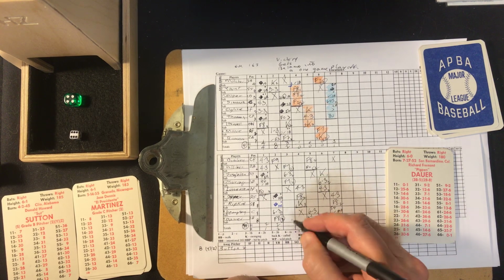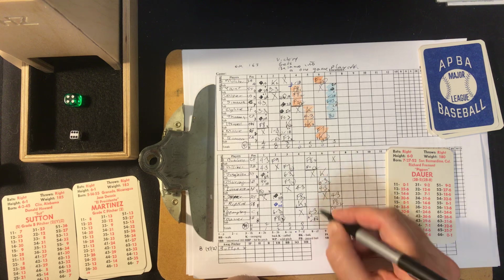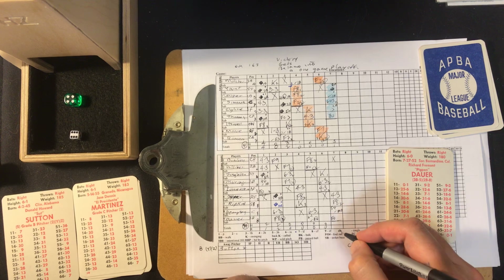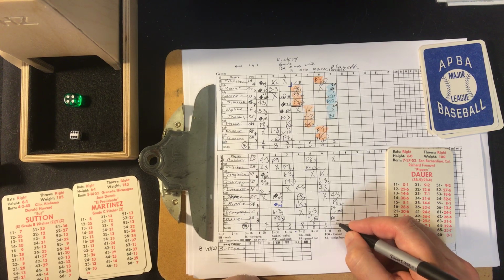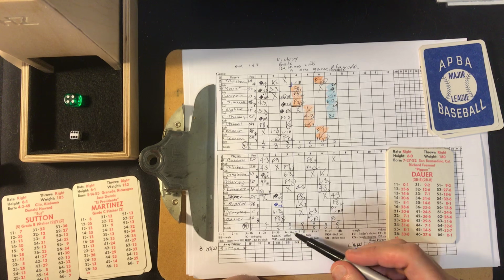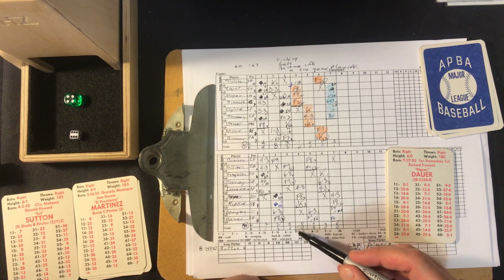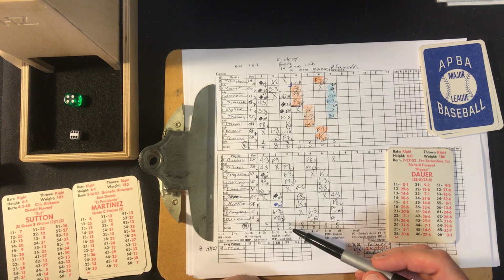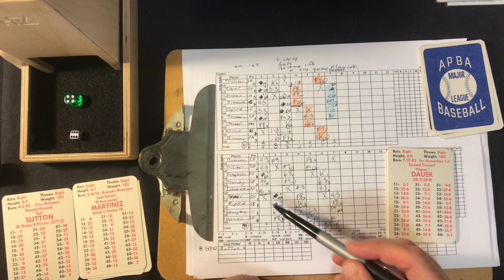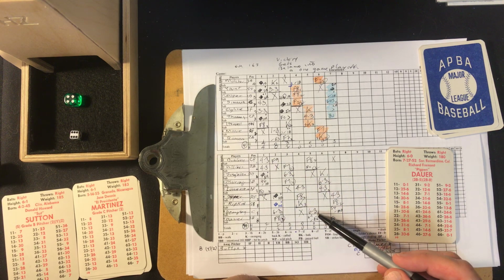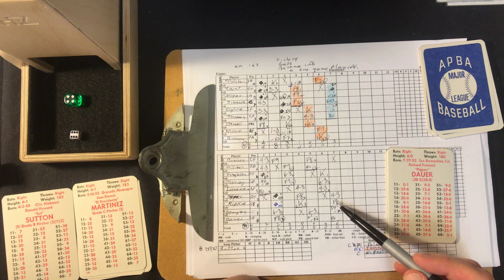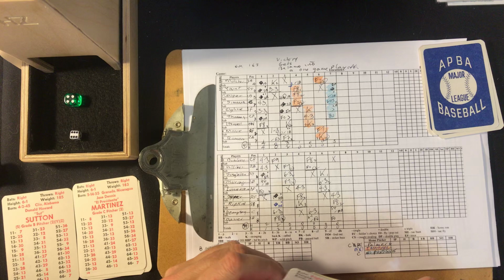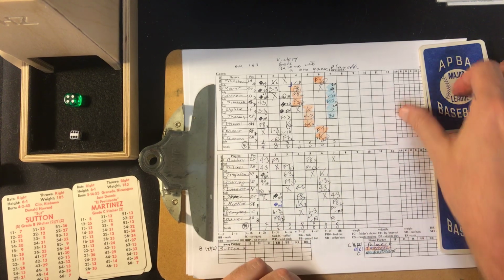And we didn't fill these in. 0-0. Wow, Don Sutton is dealing. He's got all donuts here from the 3rd, 4th, 5th, 6th, 7th. So he hasn't allowed a hit in the last 20 batters. So the Orioles are in big trouble unless they get going here.